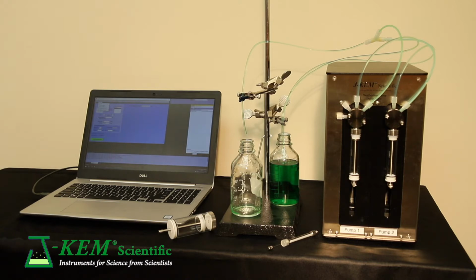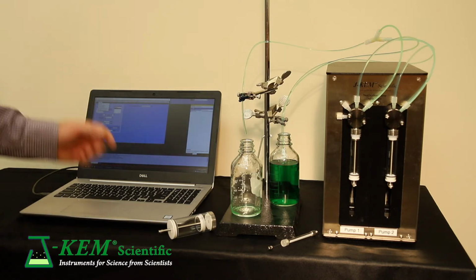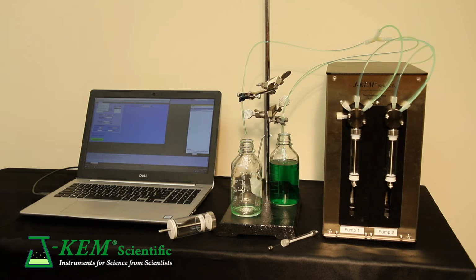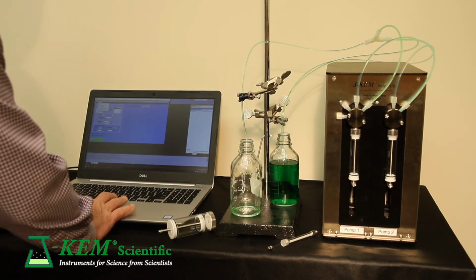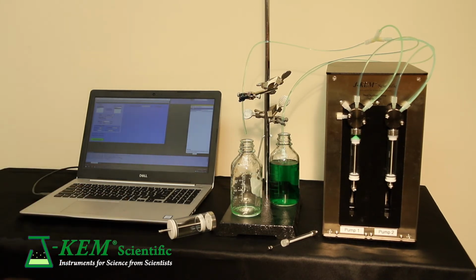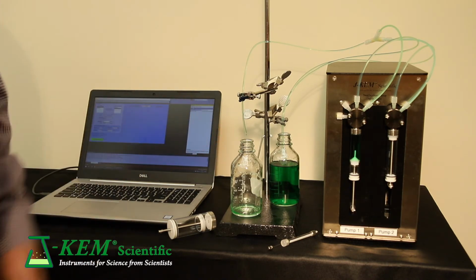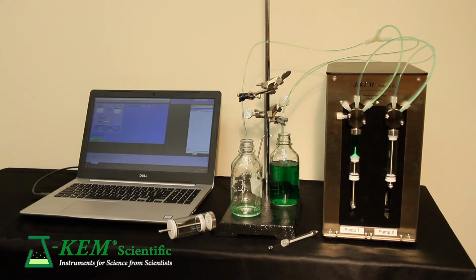So for this experiment, I'm going to run it fairly quick. I'm going to ask the 10 milliliter syringe to deliver a total of 25 milliliters at a rate of 25 milliliters a minute, so the experiment is going to go fairly quick. And when I start it, the syringe initially fills, and then once it's full, it will start to deliver. So you can see it's delivering at my requested rate of 25 milliliters a minute. And it'll continue to do that until it's empty.